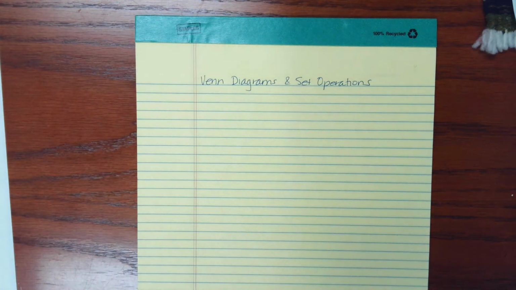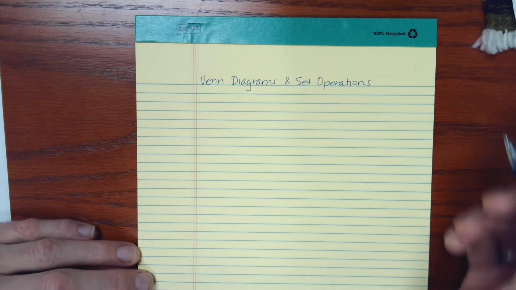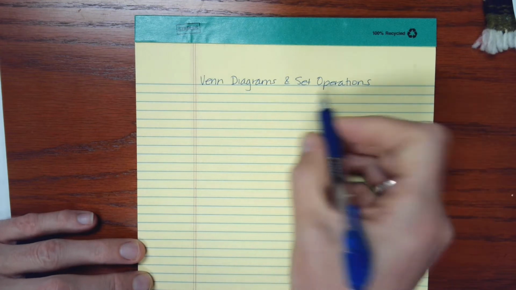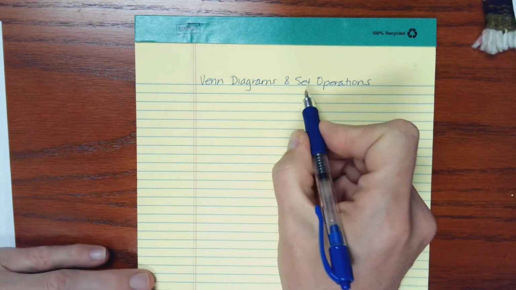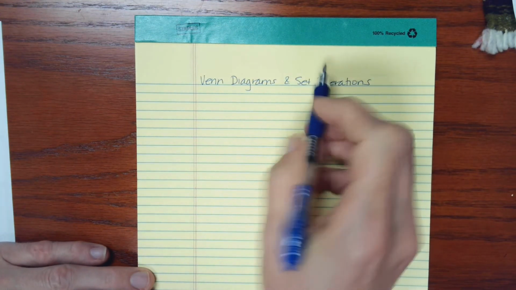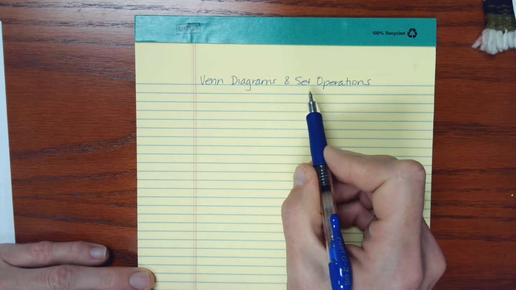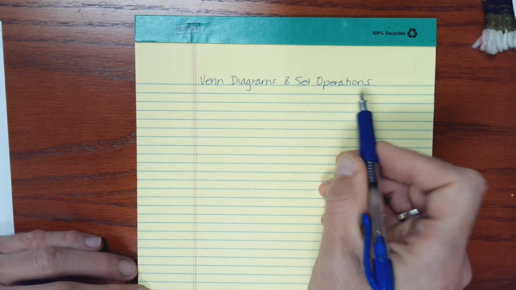Hello and welcome. In this video I'll be talking about Venn diagrams and set operations. So in a previous video I introduced the concept of sets. A set is just a collection of objects that we usually call elements. And in this video we'll be looking at how we might think of interactions or operations on sets.